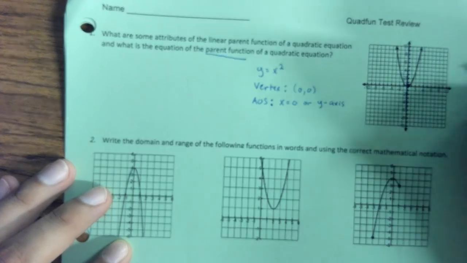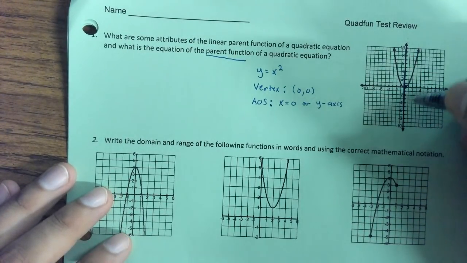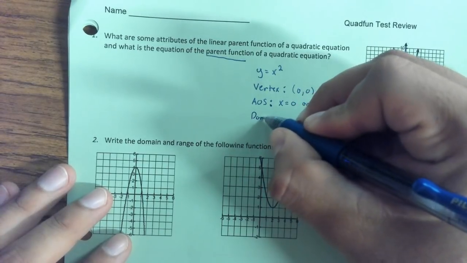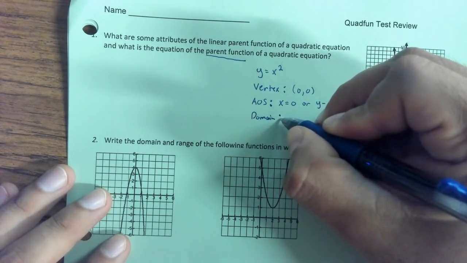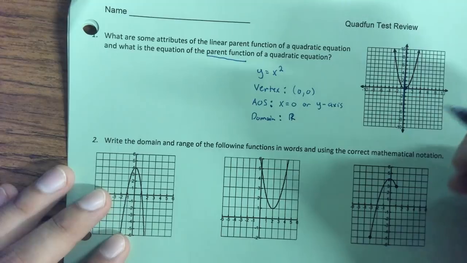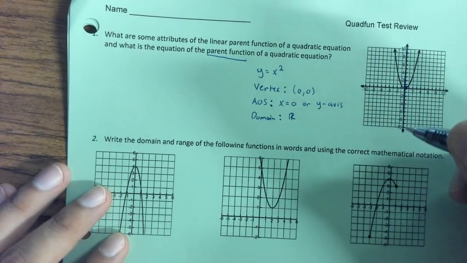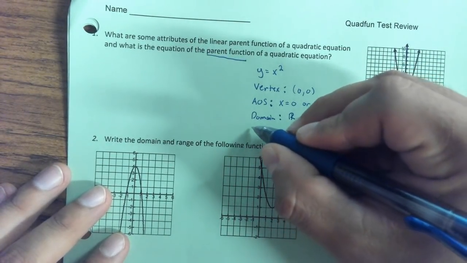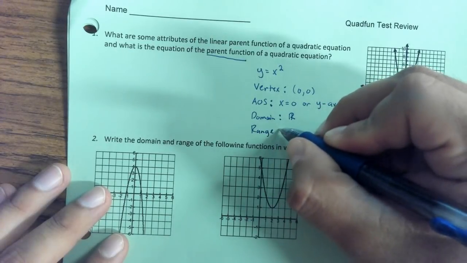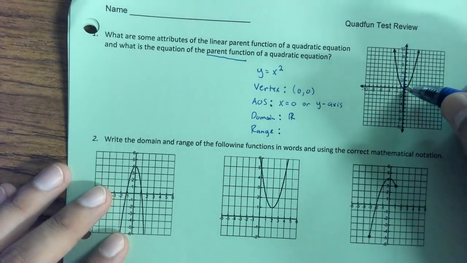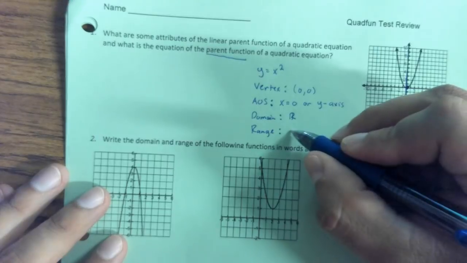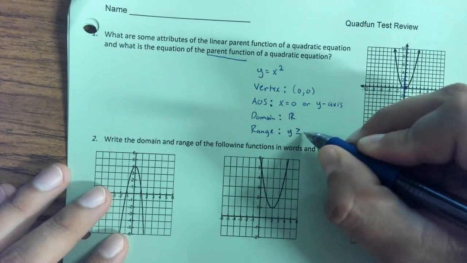We can do domain and range. Domain is going to be all real numbers, written as the double-lined R. Range is going to be all numbers bigger than or equal to 0. We write that as y greater than or equal to 0.